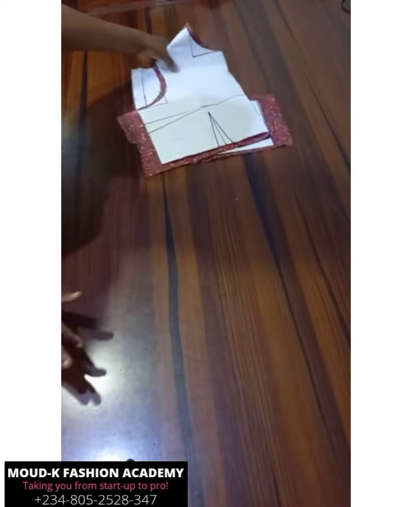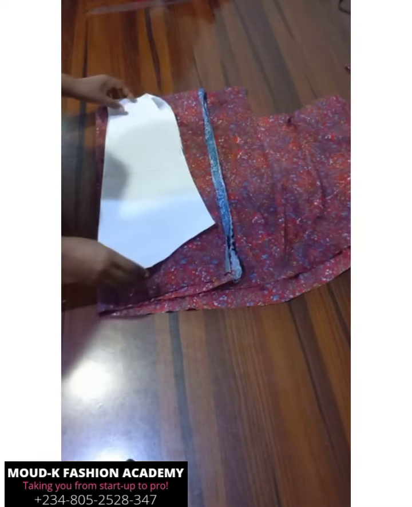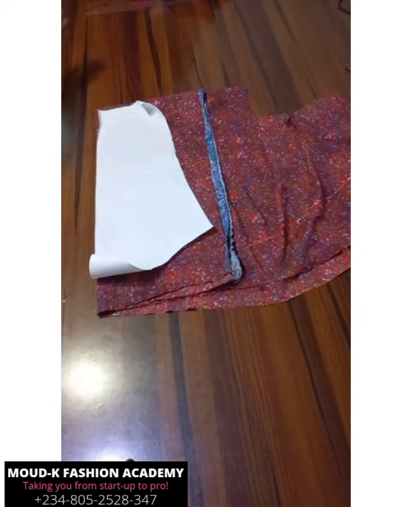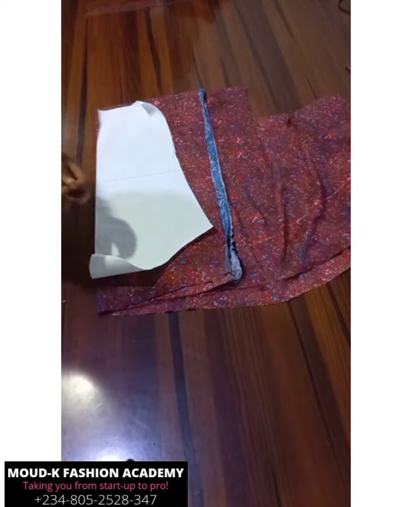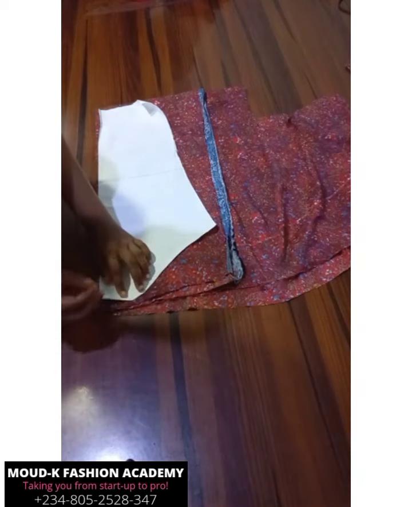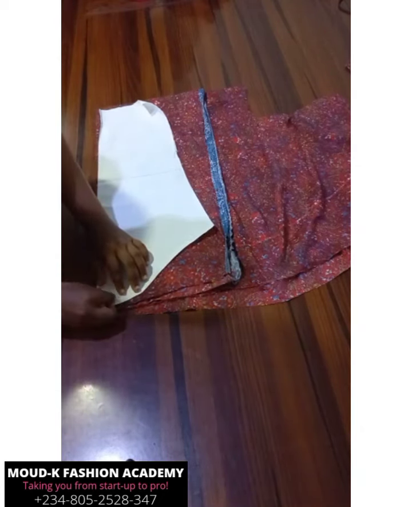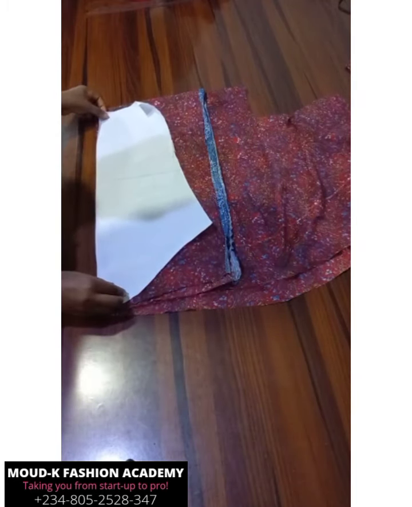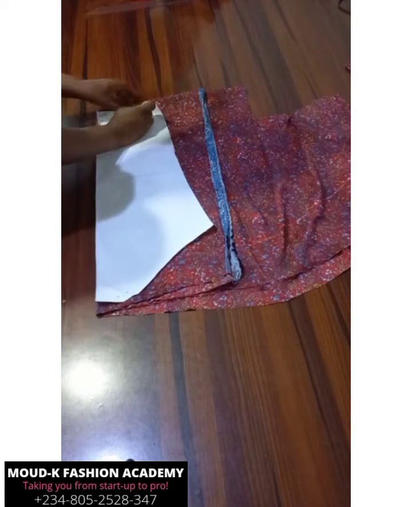Now let us go over to the sleeve. Okay, so this is my sleeve. I folded my sleeve into two so that I will have the two sleeves come out at the same time. So I'm pinning that down. I want to leave it as a pencil sleeve.